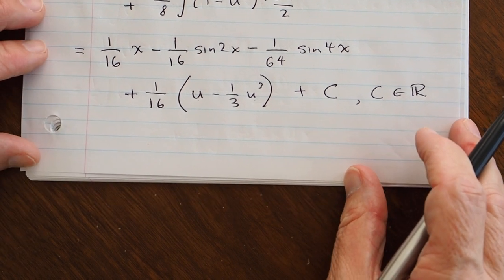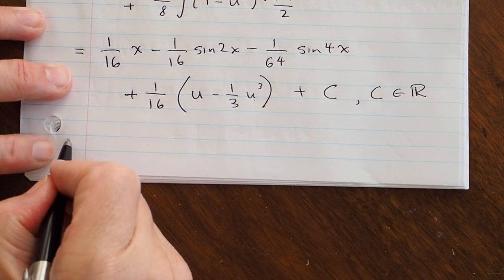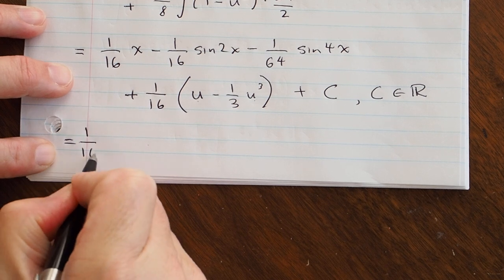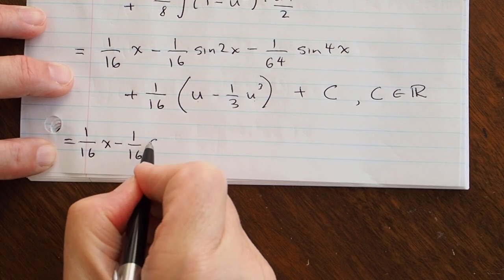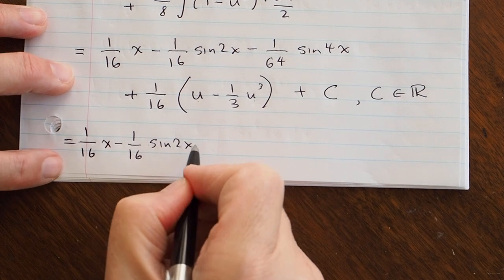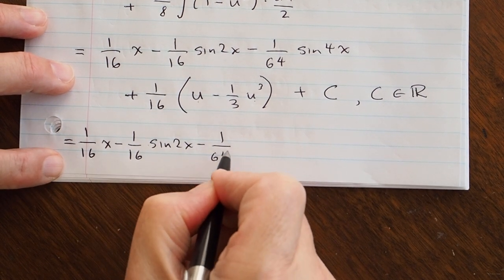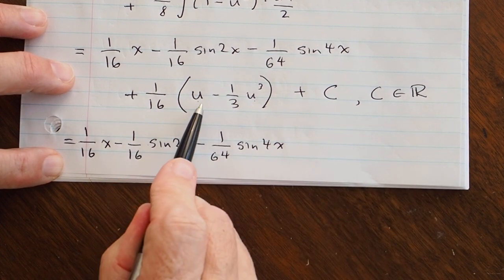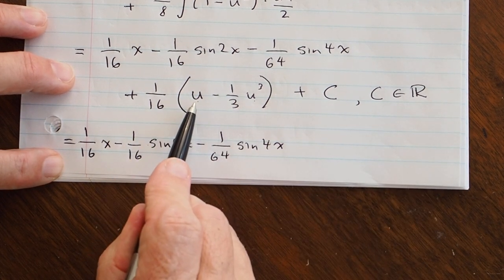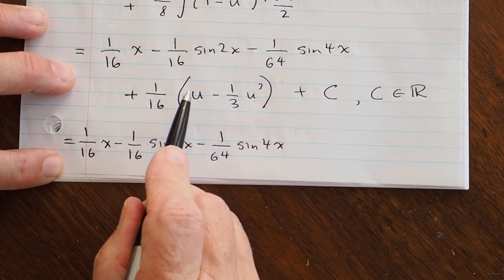I'll see if I can squeeze it on the last line here. Equals 1/16 x minus 1 over 16 sine 2x minus 1 over 64 sine 4x, and then I'm going to run the 1/16 in through against the u when I put the sine 2x back in place of the u.